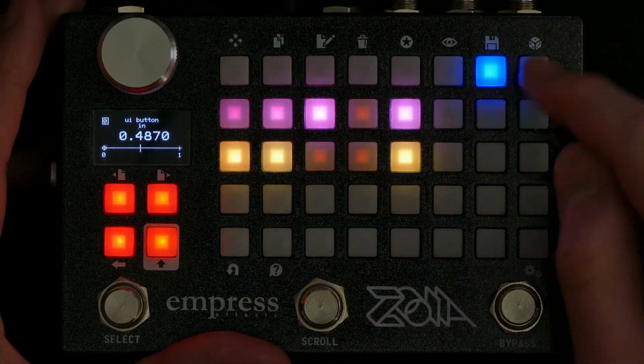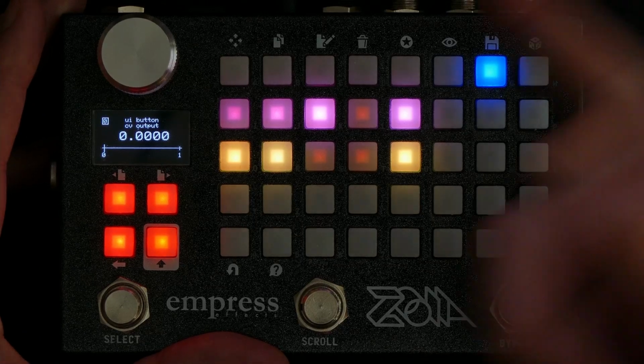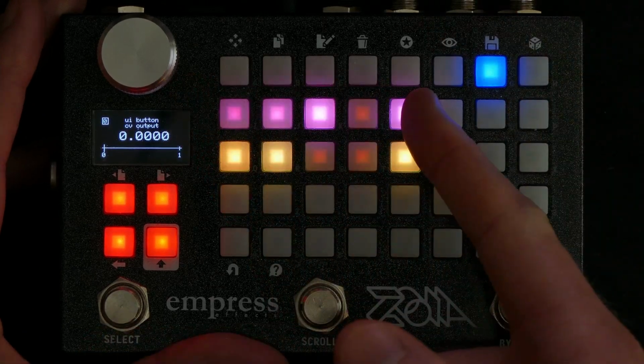is I'm sending the output of the UI button to the gate input of the sequencer.